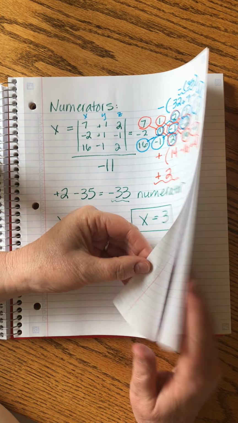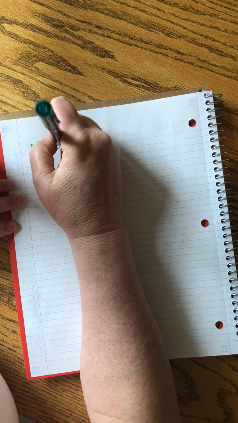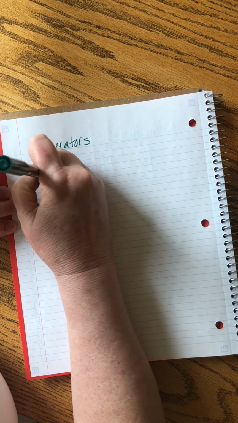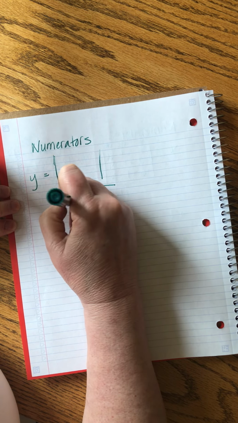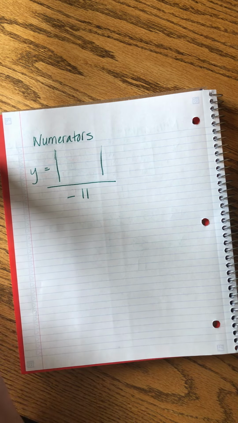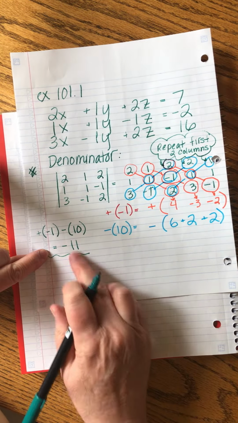Turning the page. And again, we're solving for numerators at this point. Y equals, we have to create the matrix, and then we're going to put it over minus 11 because that's our denominator, and there it is. Our denominator works for everybody.